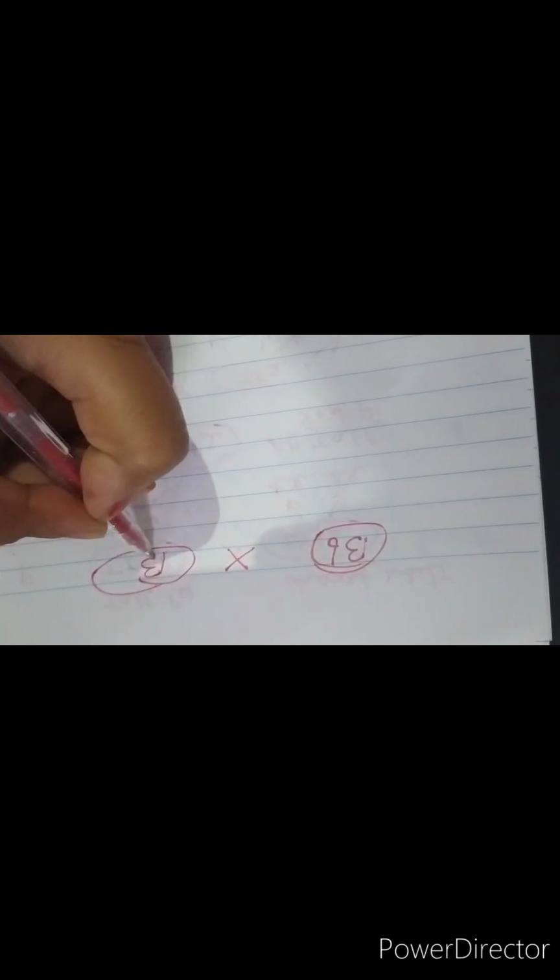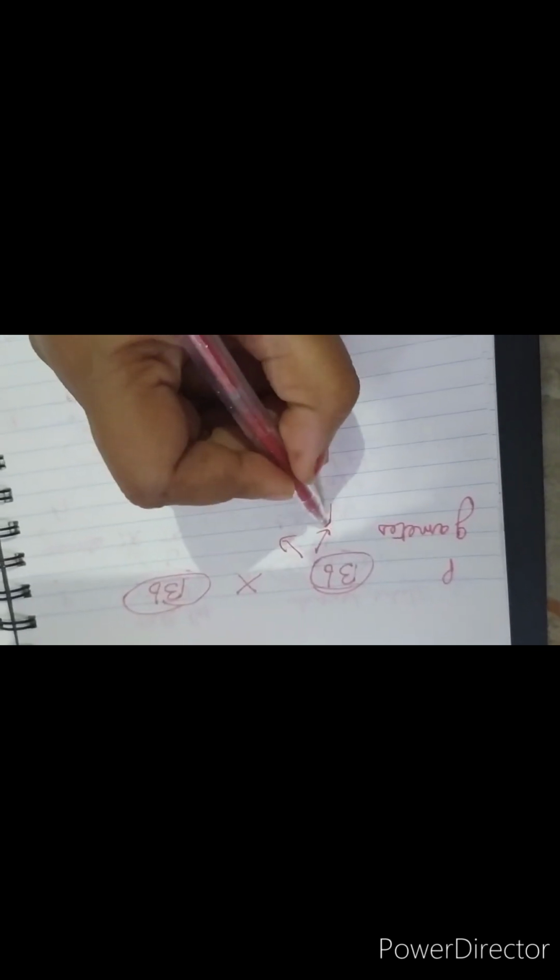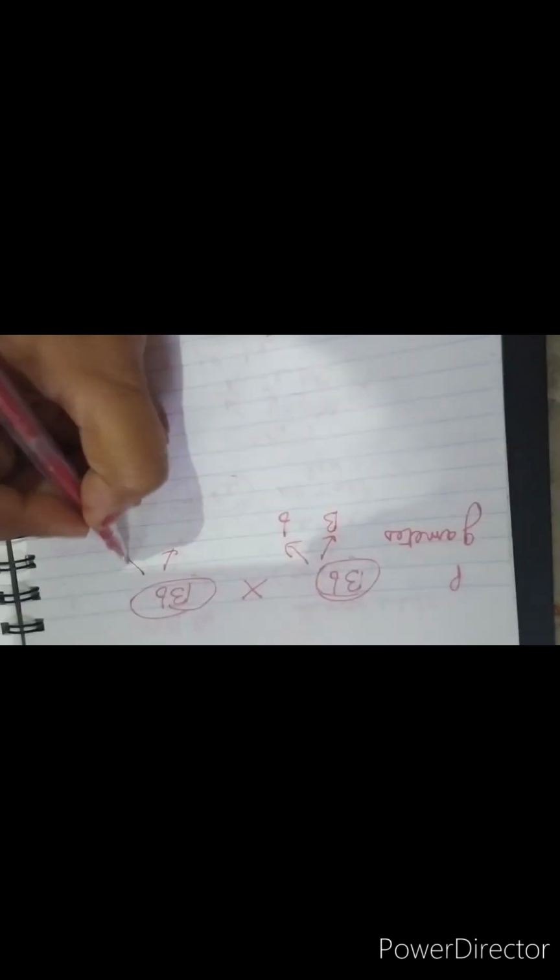So let's draw this again. Here we will take capital B, small b as one of the parents, and another parent is also heterozygous for brown and black fur. So these are the parents. We'll write here P, and you can write gametes. The gametes formed will be capital B, small b, and here also you will get capital B, small b.